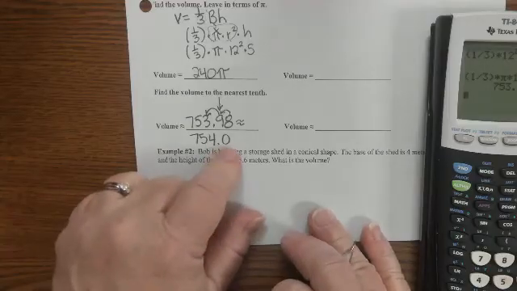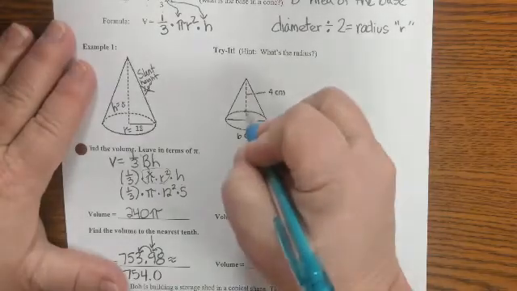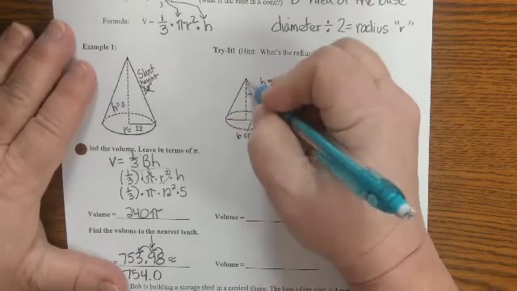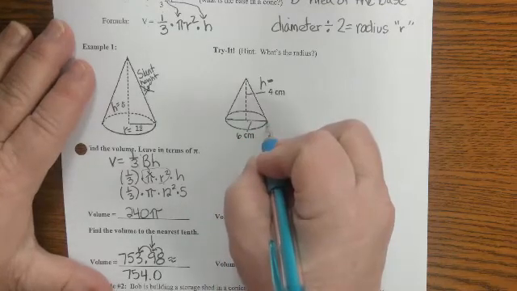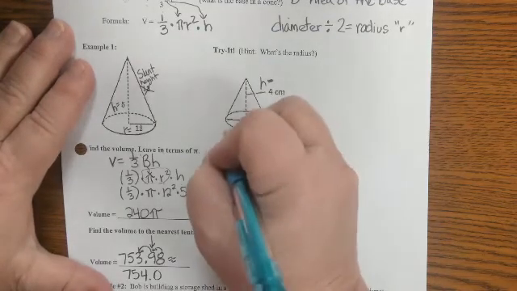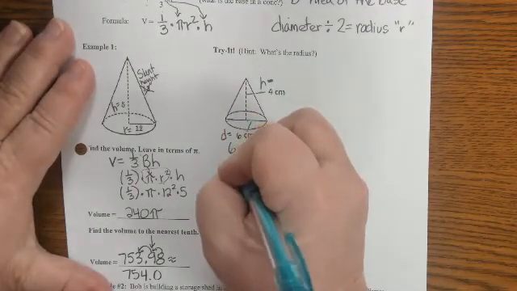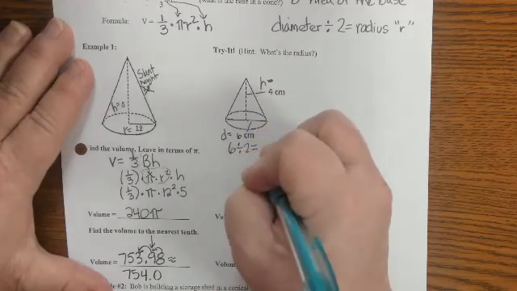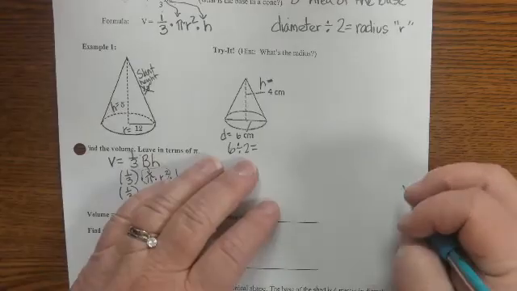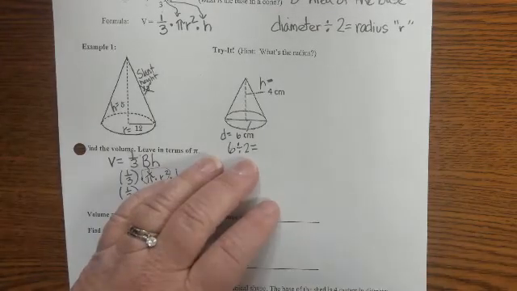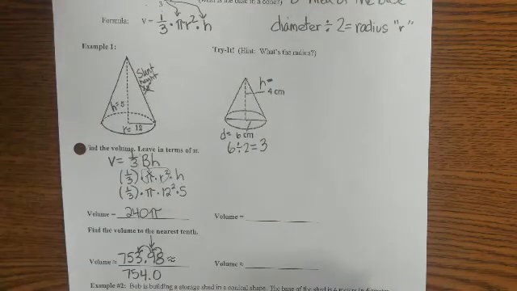Okay? All right, let's try another one. So remember I said we're going to identify the height. Well, there it is. It's in the middle. It's going to the top of the vertex. This time we've been given what? A diameter or a radius? I hope you said diameter. So to find radius, remember I said we're going to take our diameter divided by 2 equals our radius. If you do that in your calculator, 6 divided by 2. What do you get? 3. That is correct. All righty.